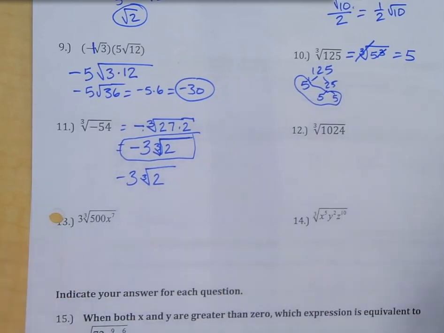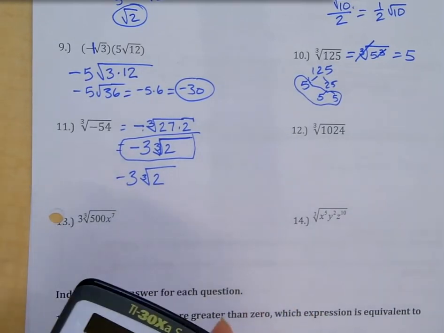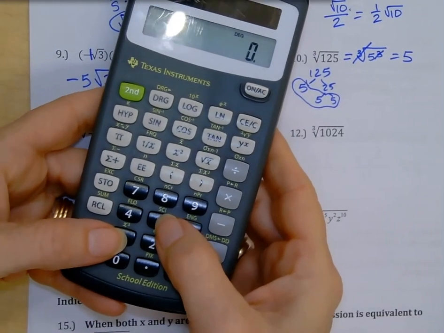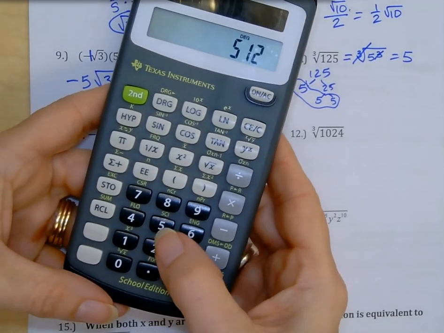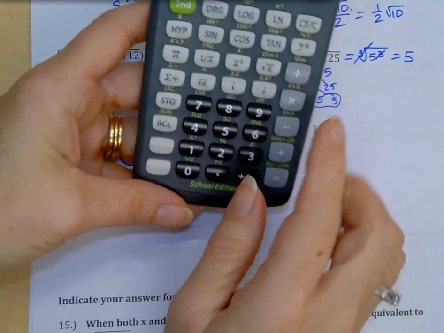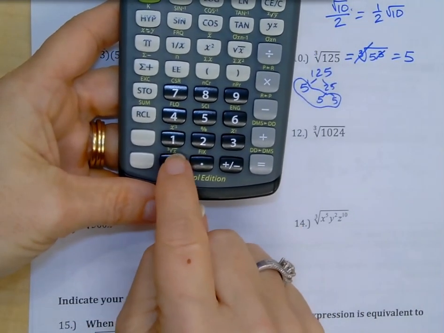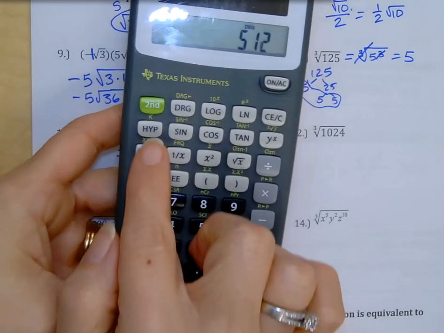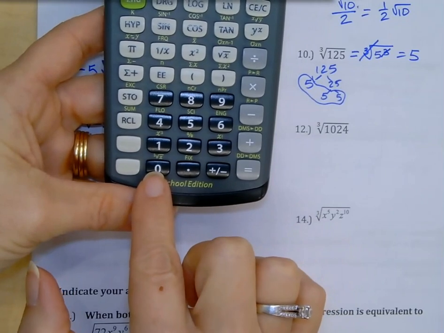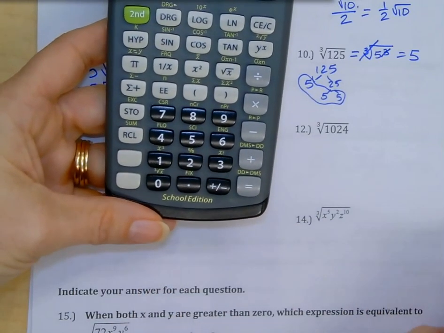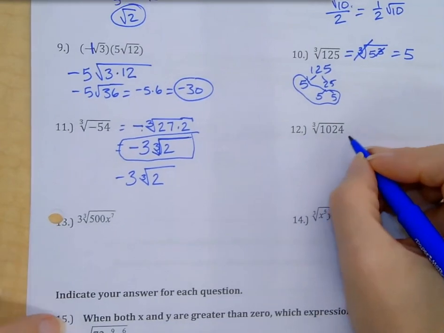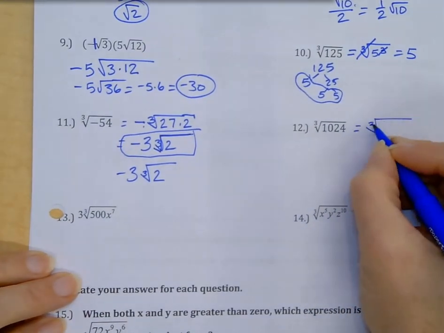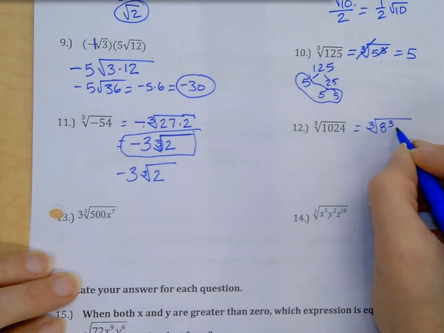Okay, 12. 1024. Well, I am trying to think about this. I feel like if I divide that by 2, it's 512. I feel like 512 might be a perfect cube. So I'm going to put in 512 in my calculator, and I'm going to come down here. The cube root is above that 0. See the little numbers and whatever. So that's my second function above the 0. Hey, it is. 512 is 8 cubed. So I know that this equals the cube root of 8 cubed times 2.